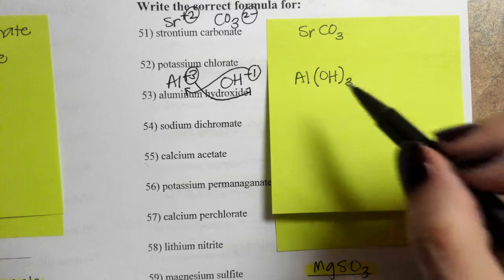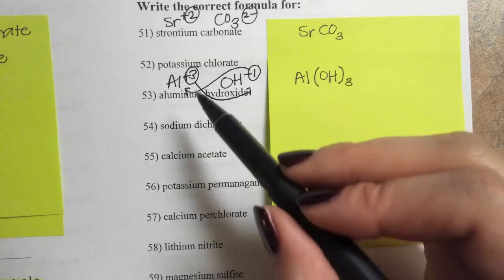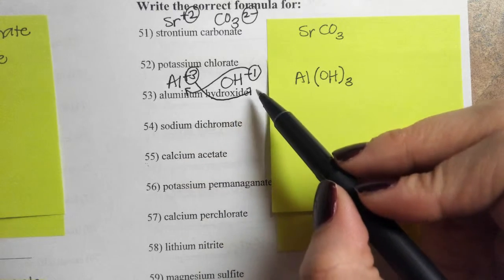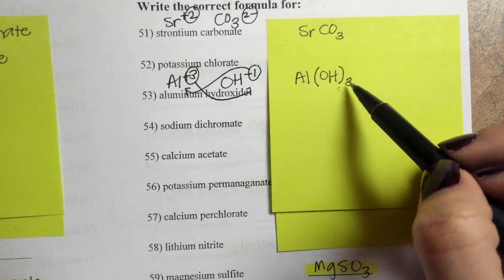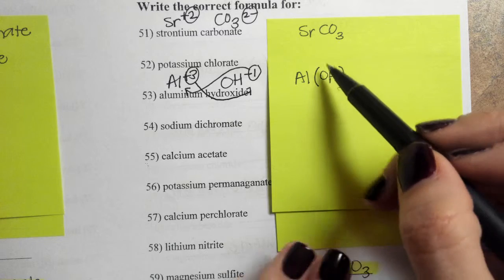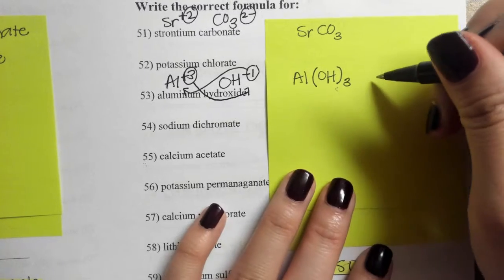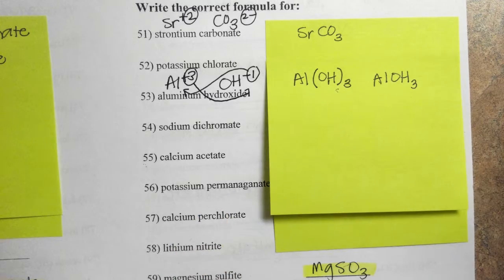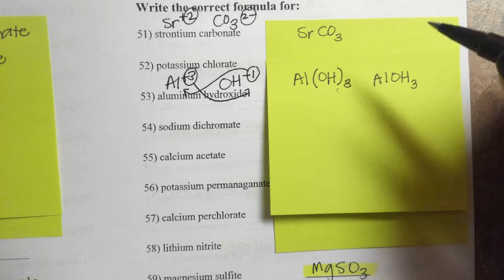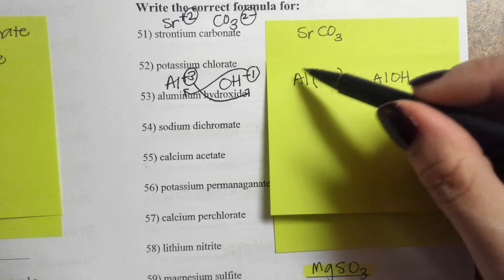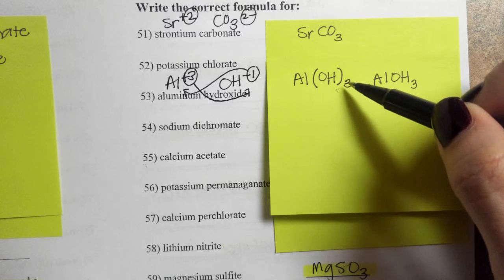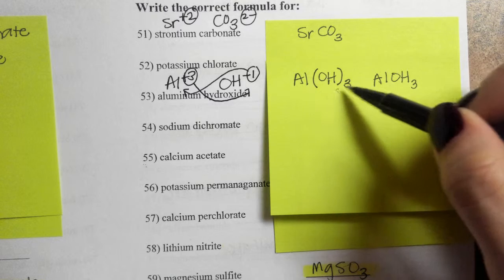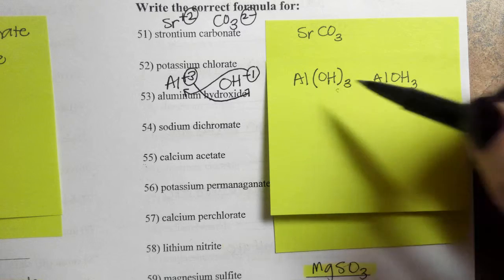The reason why I write it this way is because this 3 that now moves over to the OH signifies that we have 3 sets of OH. If you do not use those parentheses and write it like this, what's wrong with it? What's the difference between these two? The key difference is that this works just like math. When you wrote it this way, you're telling me there are 3 sets of OH, so I've got 3 O's, 3 H's.